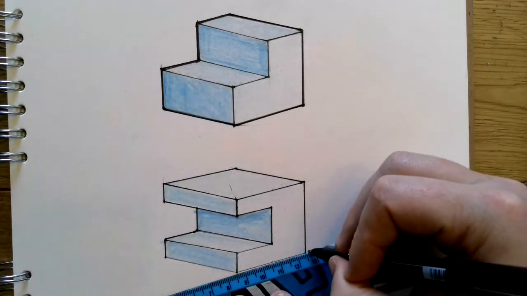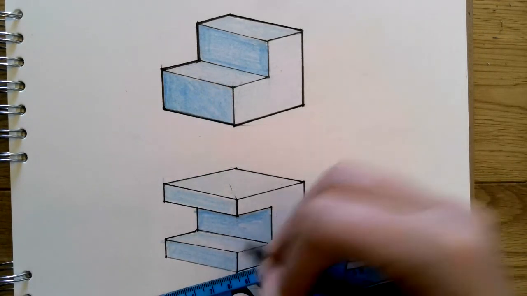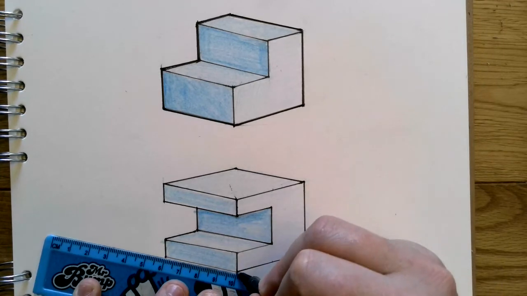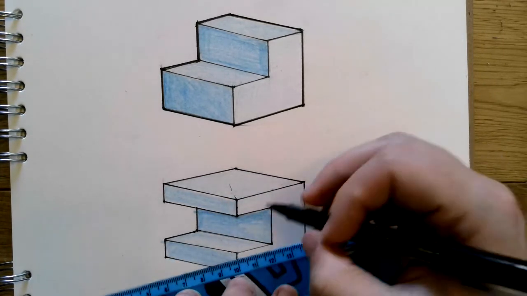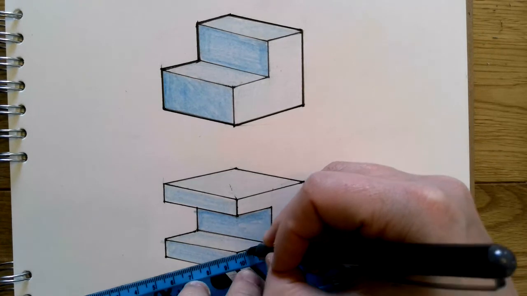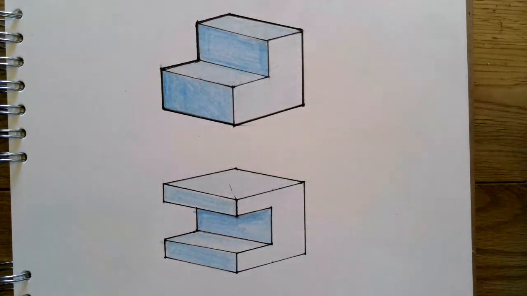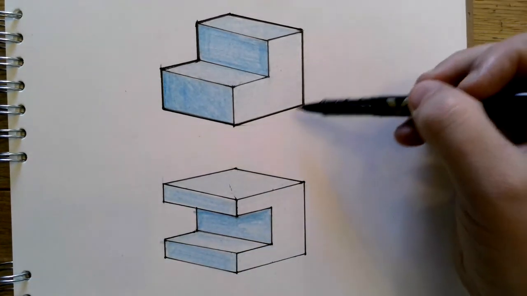Last few lines. There we go. And the last thing we need to do, like you can see above, is the outside lines you can give a double thickness to.